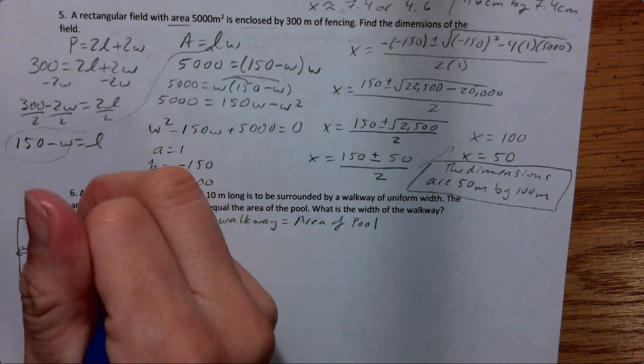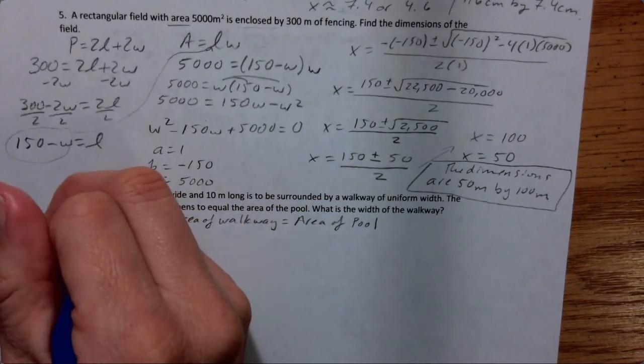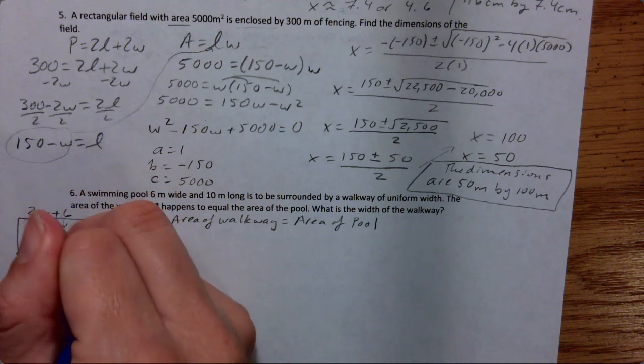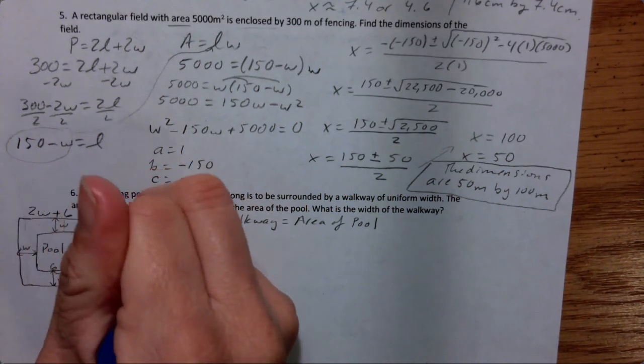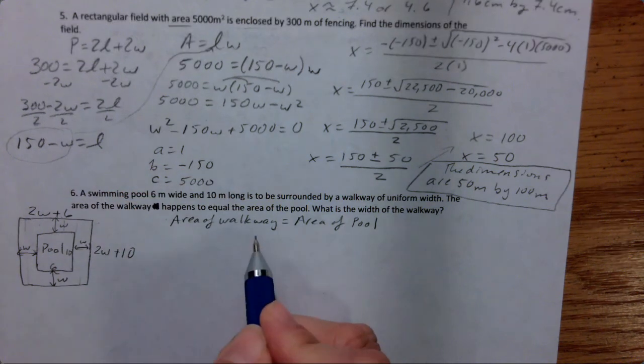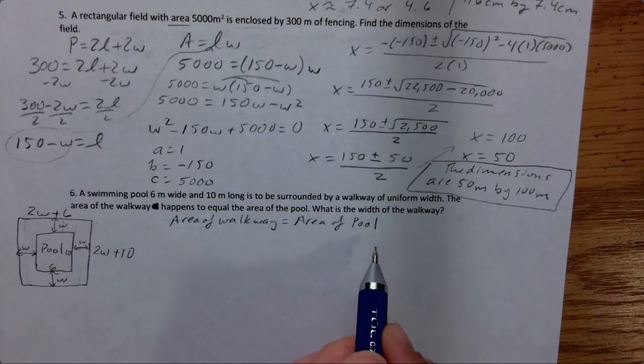And then if we're doing the length of the pool, same thing, we have a W here, we have this length, and then a W here. So that means this is 2W plus 10. Okay, so the area of the walkway equals the area of the pool.